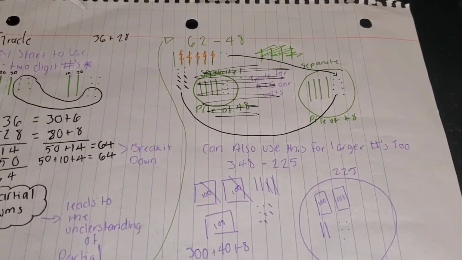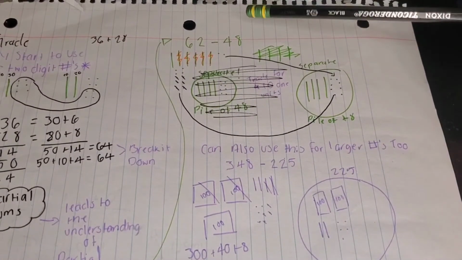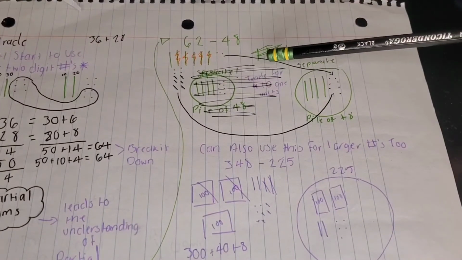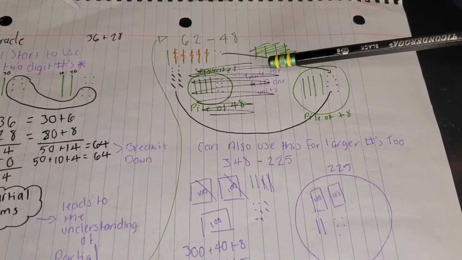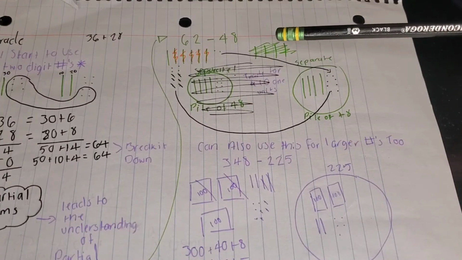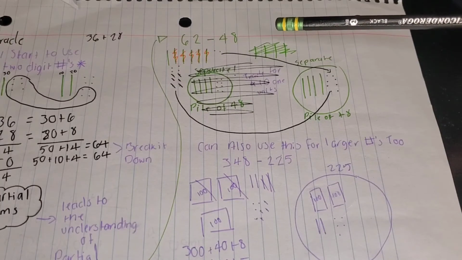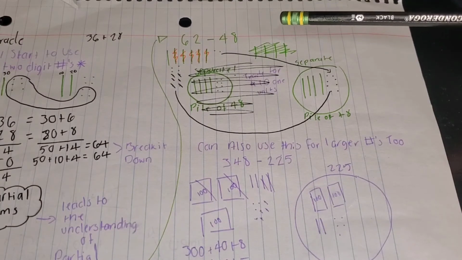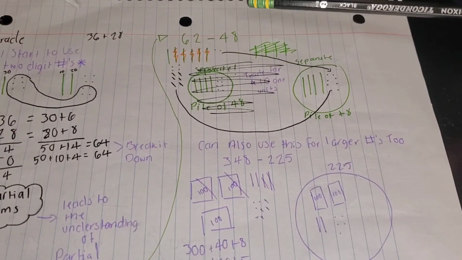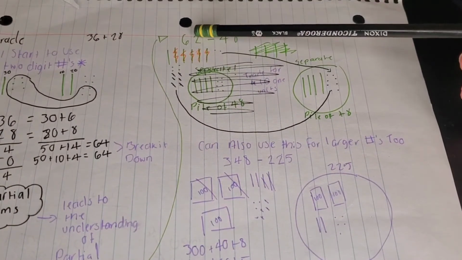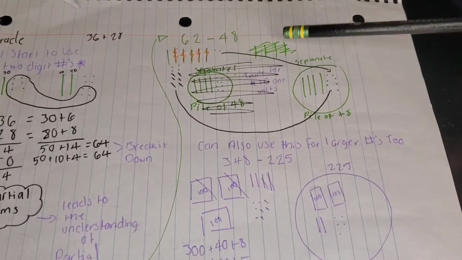Now, I know that this side is just a little bit messy, but bear with me because I made a couple of mistakes, but then I went ahead and I fixed them. So that just comes to show that even me, I'm making mistakes, and this should be something simple, but mistakes are okay. All right, so what I did here is 62 minus 48.